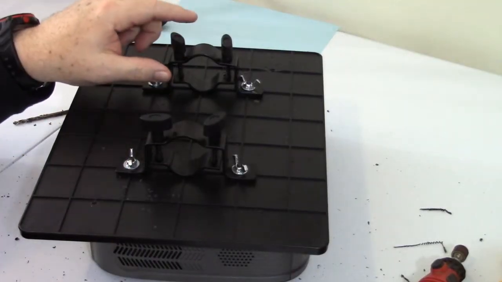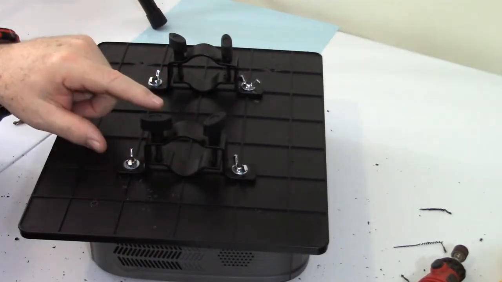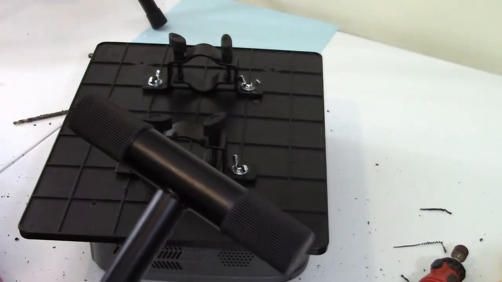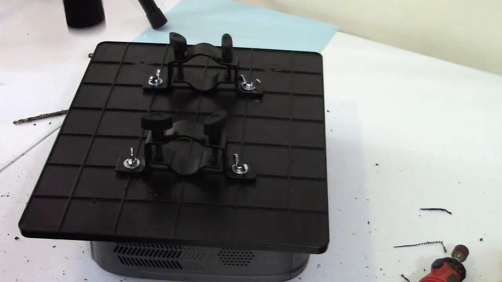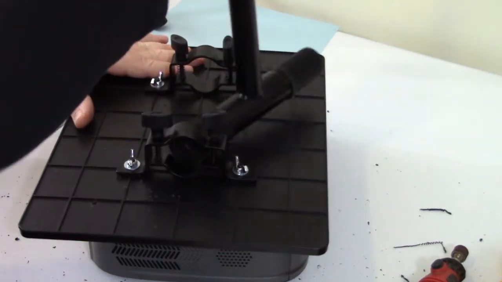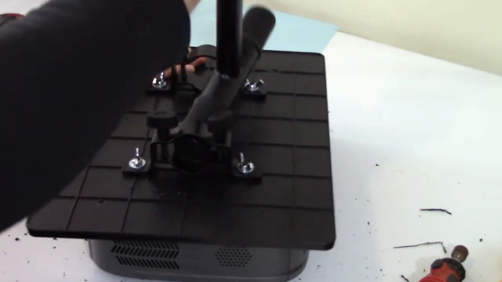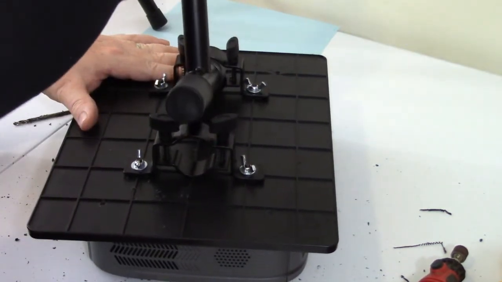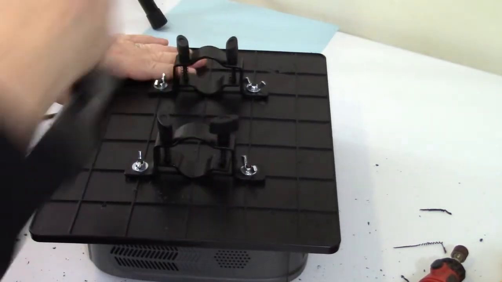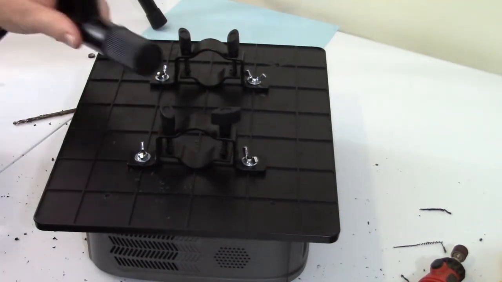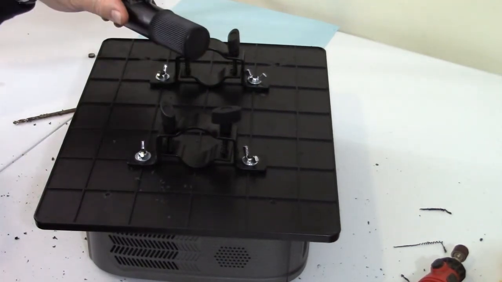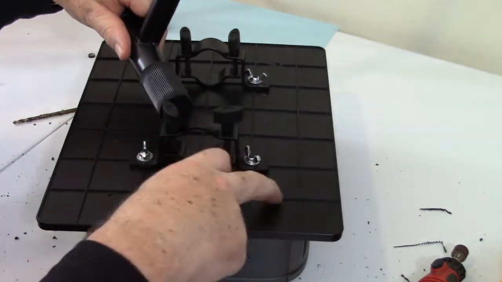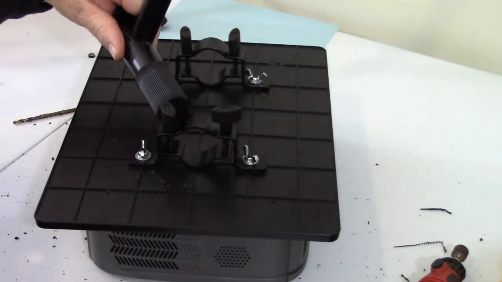Alright, so I was worried about whether or not if I put both of these brackets on, I could get this thing to fit in there. And so we're going to give this a quick try. I think it's going to work. Or maybe not. Yeah, so I'm going to have to take one of these brackets off, attach this, and then attach my 4 screws here.